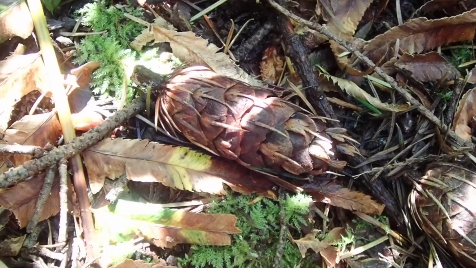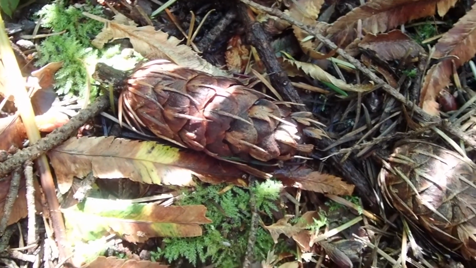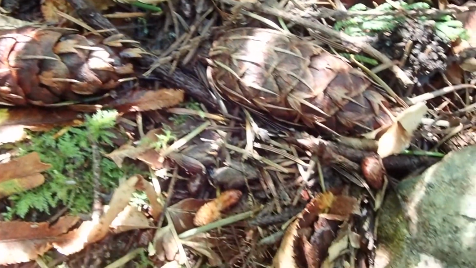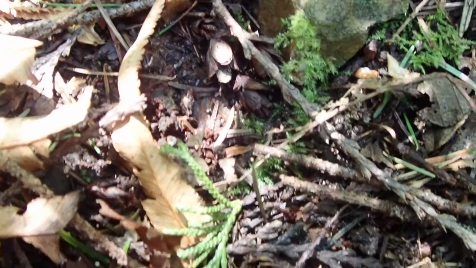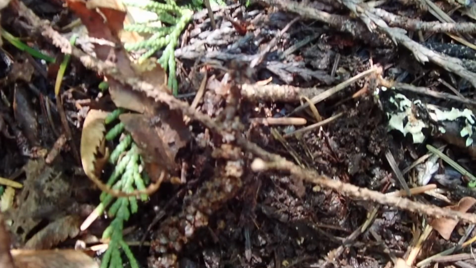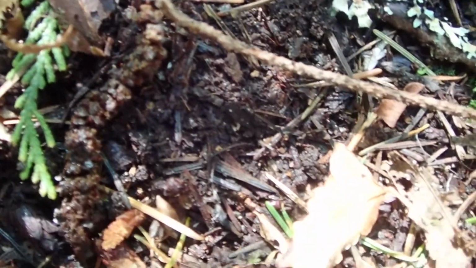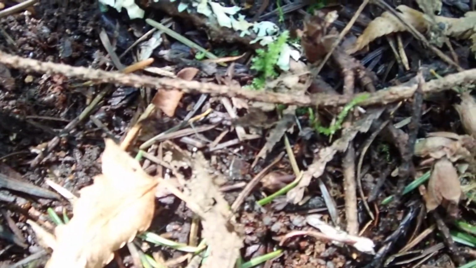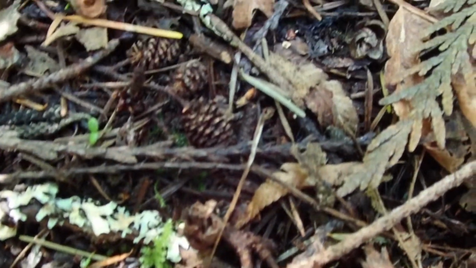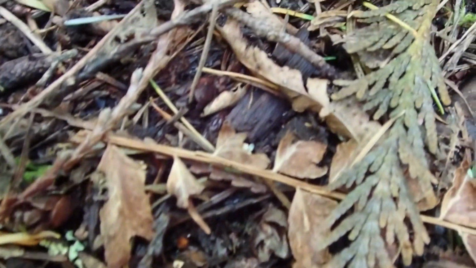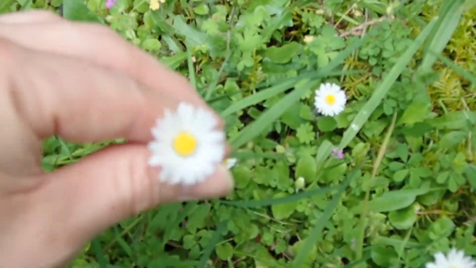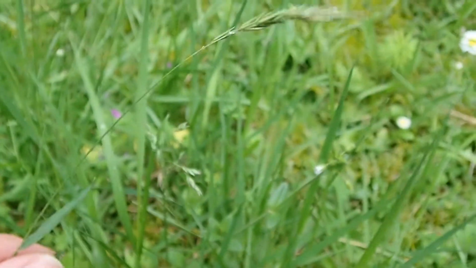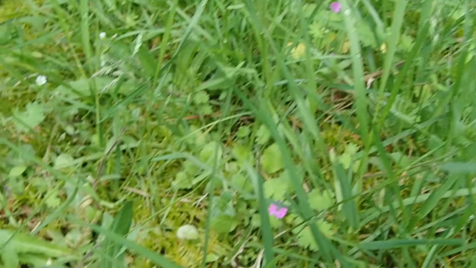I would encourage you to get down low. In your site or near your site, you'll see things like these Douglas fir cones. There'll be little strips of moss, some cedar leaves, perhaps some alder cones like those ones. There's another cedar leaf. And unless you have a really cultivated lawn, you should be able to see daisy flowers, different types of grass.